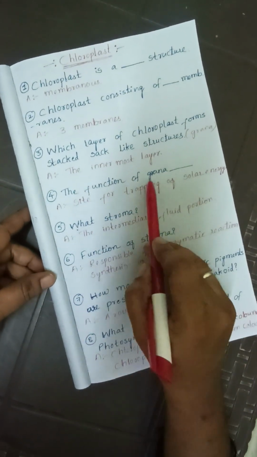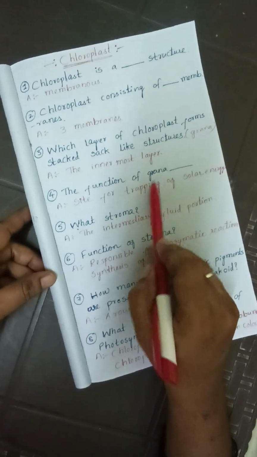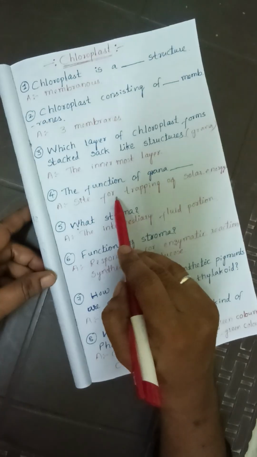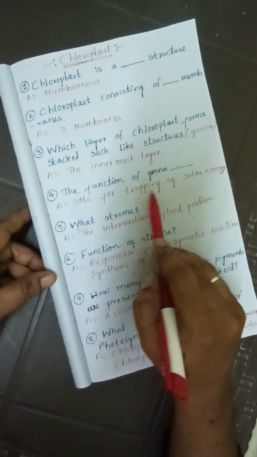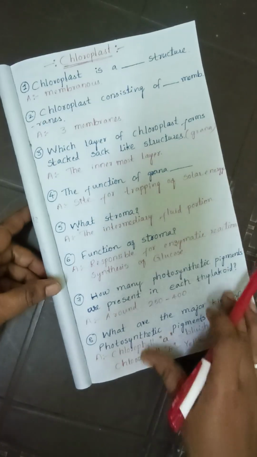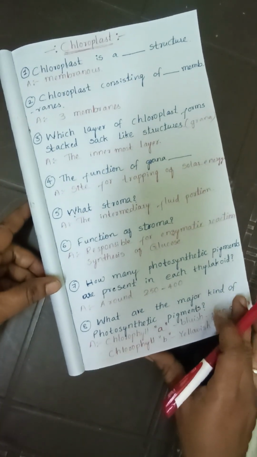And what is the function of grana? Trapping of solar energy from the atmosphere. It is the site for the trapping of solar energy, and solar energy is the main requirement for the photosynthesis process.